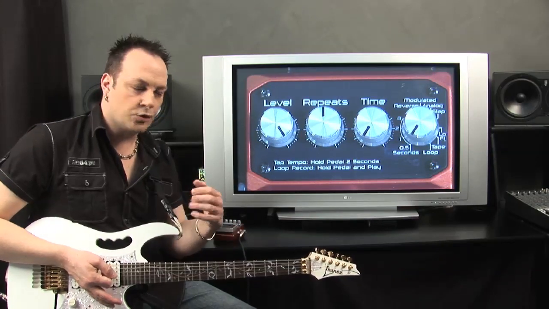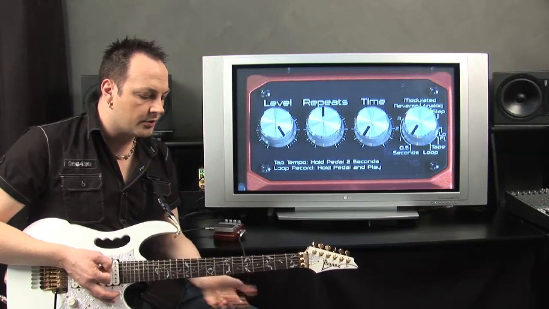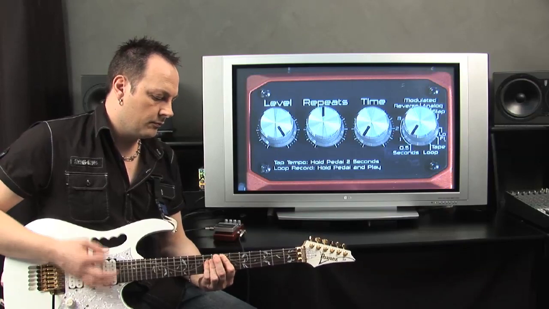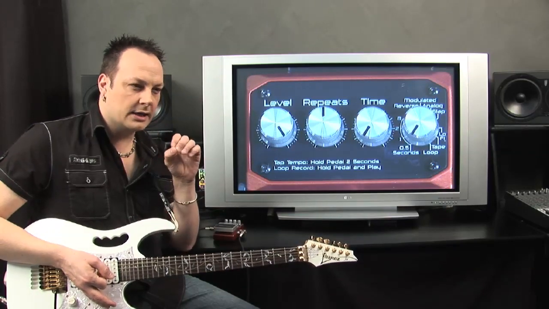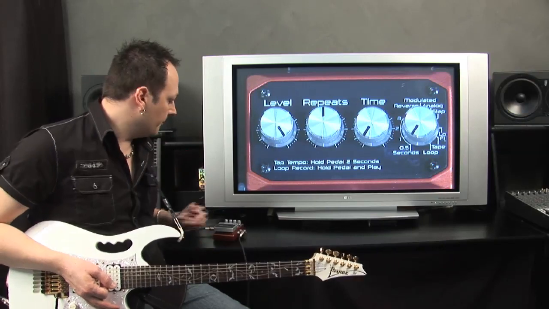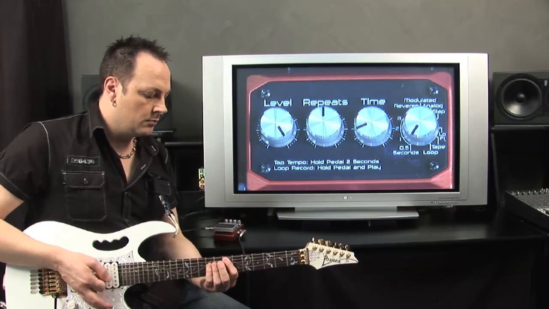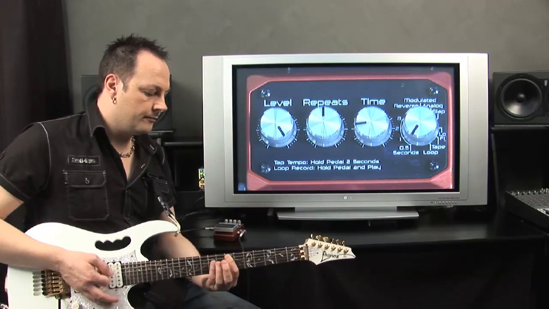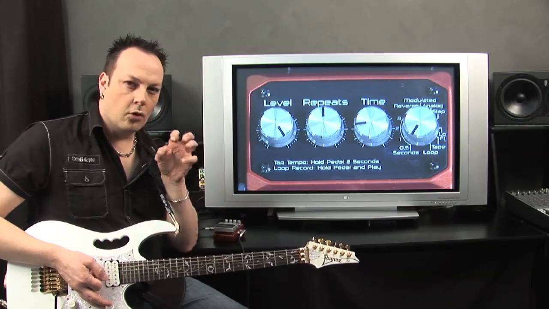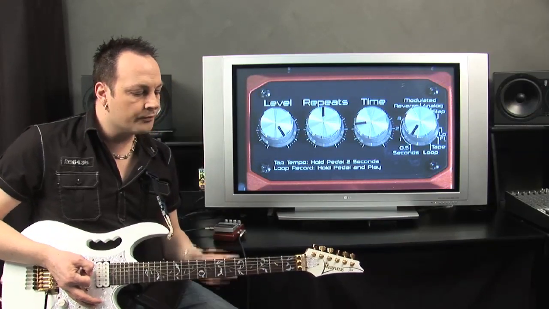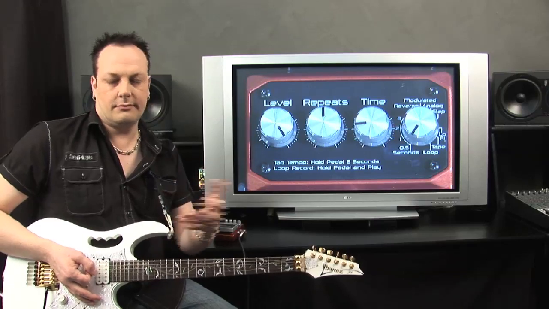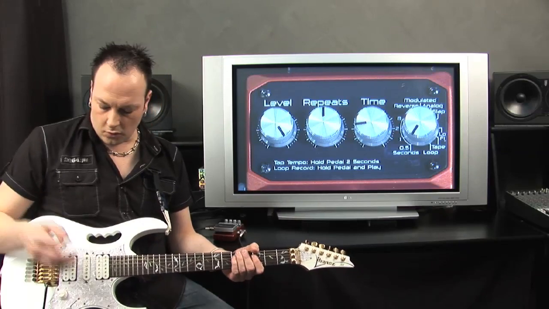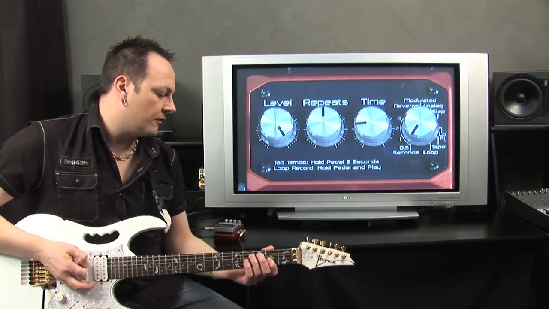you can barely hear the actual delayed note because the two notes are so close together. It's almost got a slight flanged kind of sound to it. But as I turn it up, you get more echo kind of effects. So small amounts of time is basically what they class as echo. And this is good for things like rockabilly type of effects.